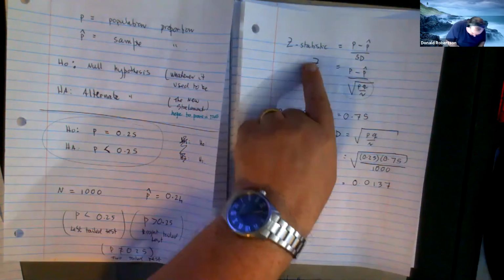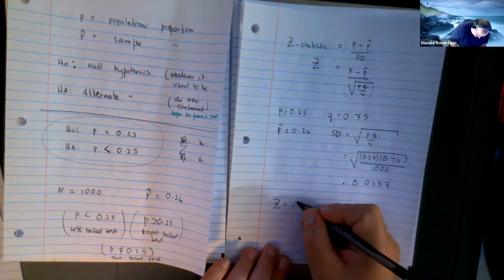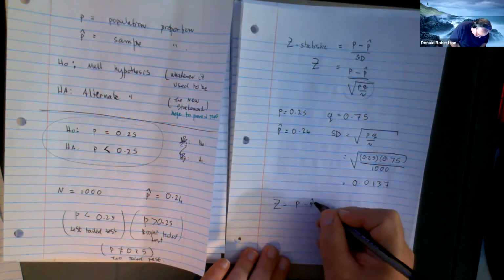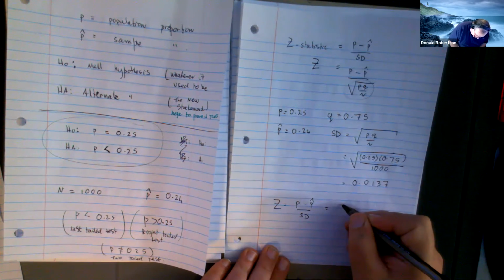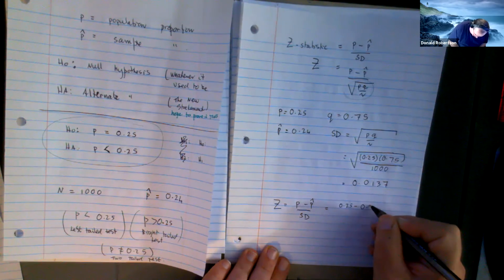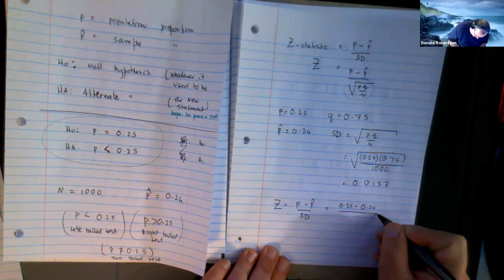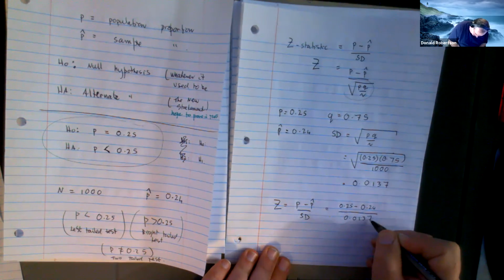So to get this Z statistic, it's P take away P hat over the standard deviation. And P is 0.25, P hat is 0.24, and the standard deviation is 0.0137.